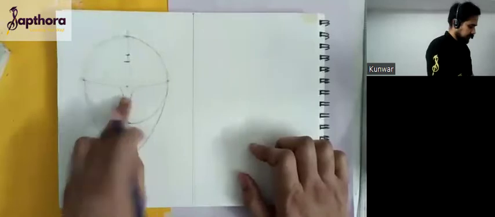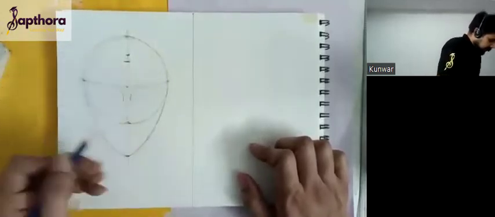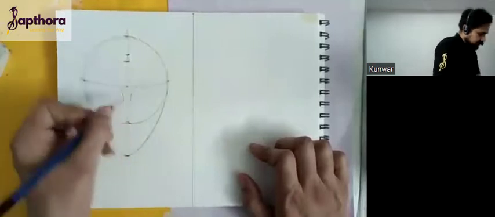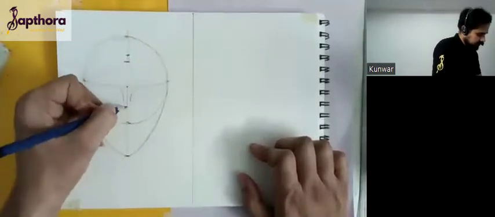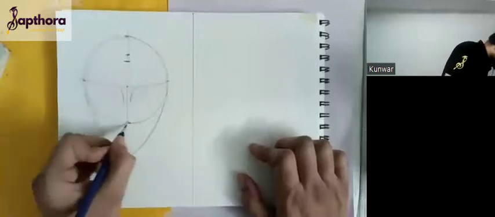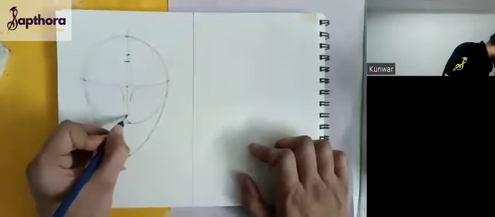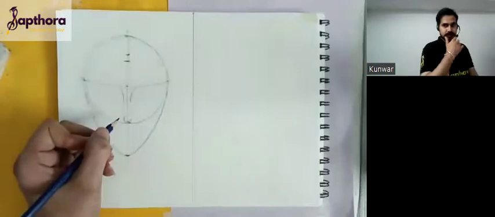Now on both sides, we'll be drawing our eyes. After marking this, watch here, you have to be symmetrical. On both sides, the distance should be equal. Here I'm drawing a quite small circle, which will be the tip of the nose.